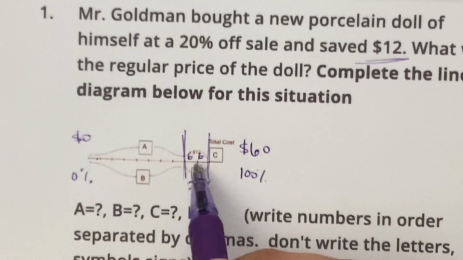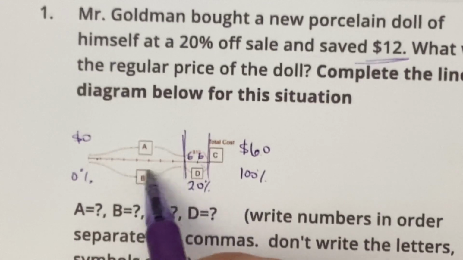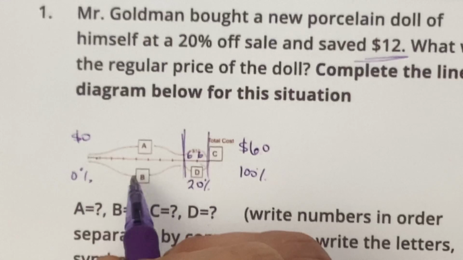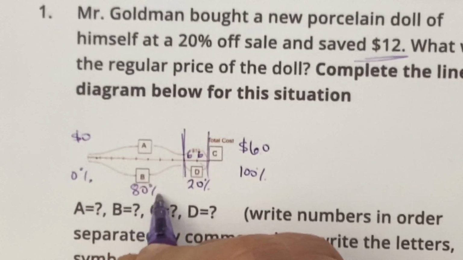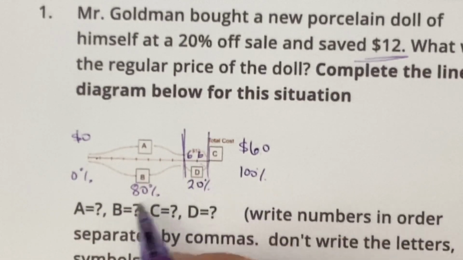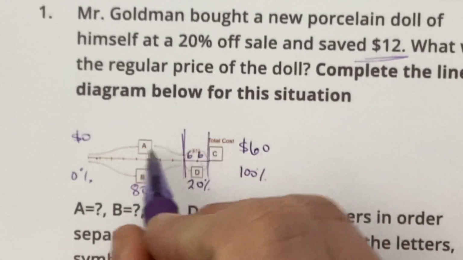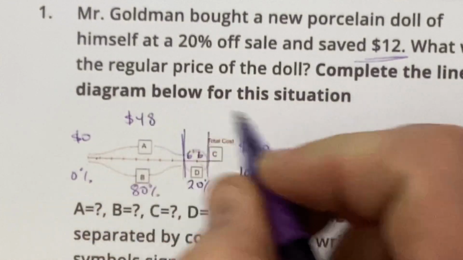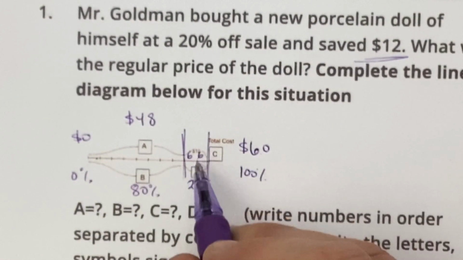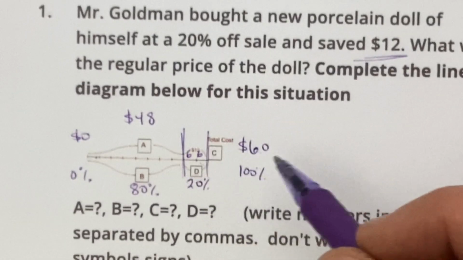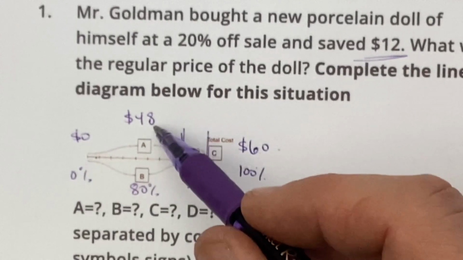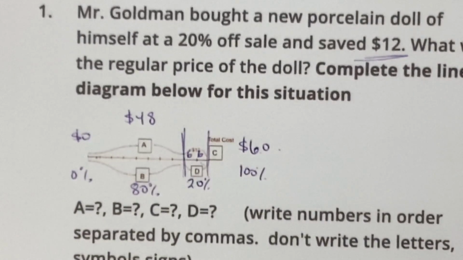Each space then being 10%. So $6 essentially is 10%, and then we have 10 of those. So here there are 8 spaces, and each space is 10%, so that would be 80%. We could also do 100% minus 20% equals 80%. Here I have 8 spaces of $6, which is $48. I could also do $60 minus $12 is $48. So the original cost was $60. I'm saving 20%, which is $12, and I'm paying $48, which is 80%.